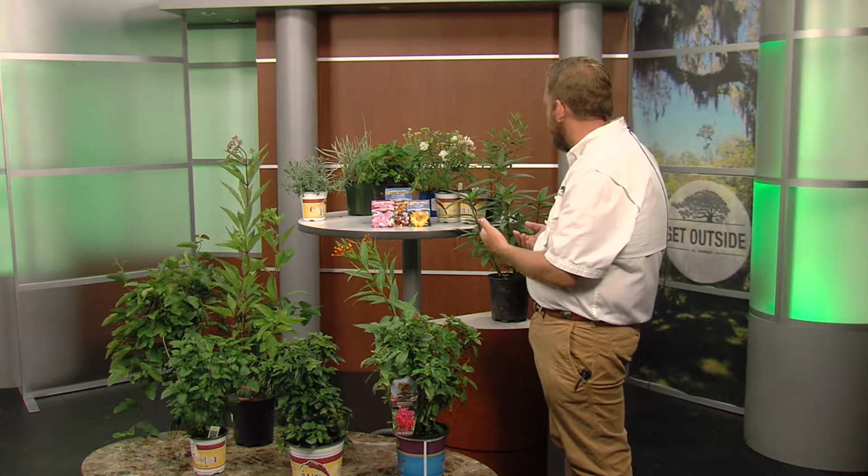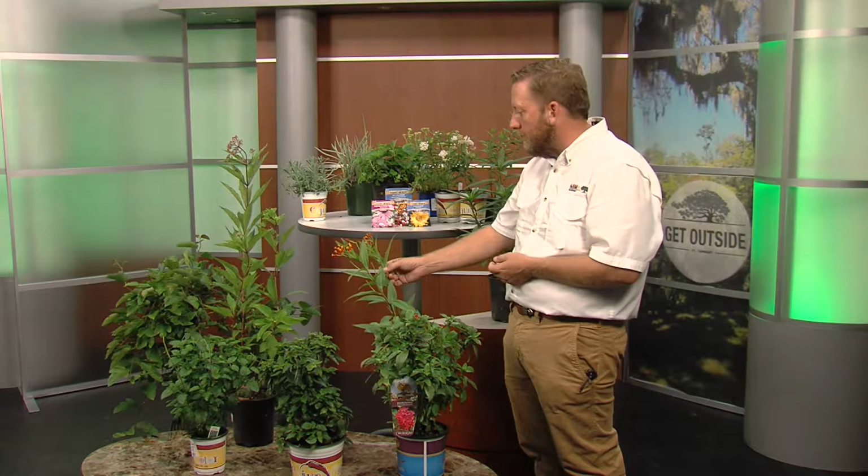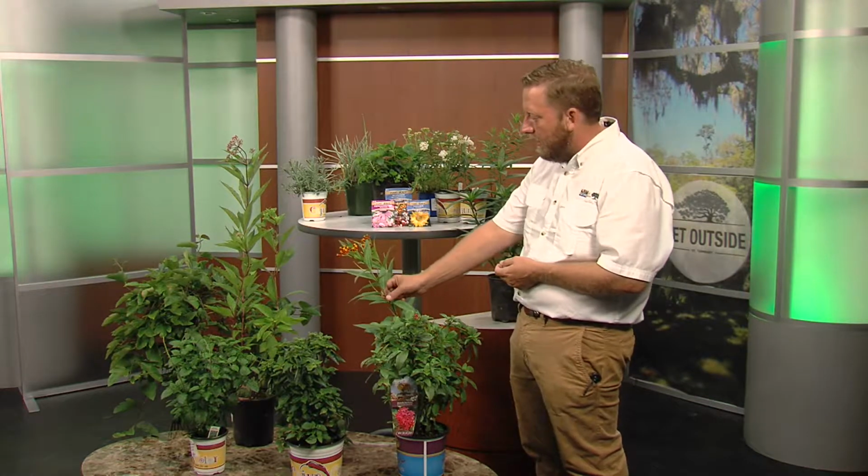To my right here, I have several different kinds and a few different species. When you look up any publication on butterfly gardening, you're going to hear about milkweed plants. So we have a variety of milkweeds. This is probably the staple in a butterfly garden. Milkweed plants are the host plant for monarch butterflies, probably the most popular butterfly in existence.